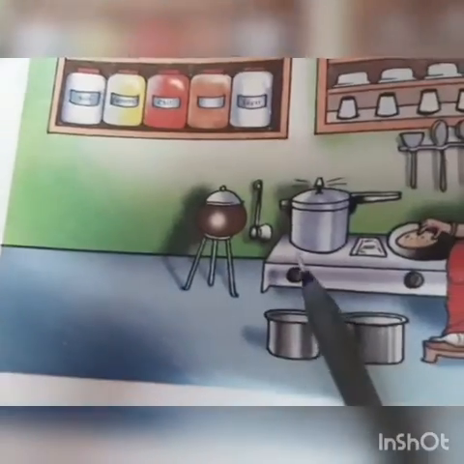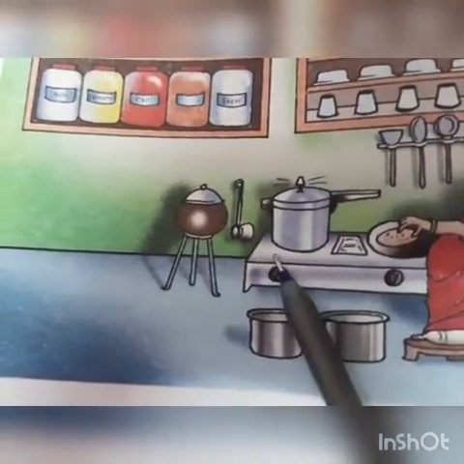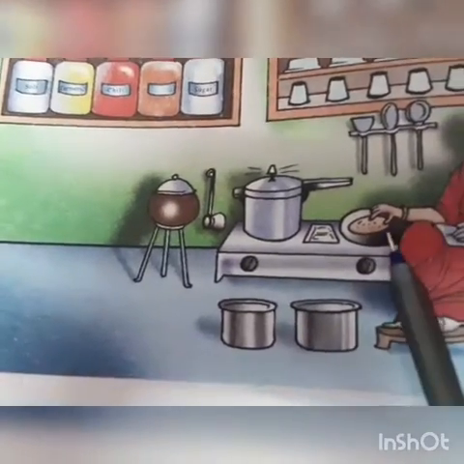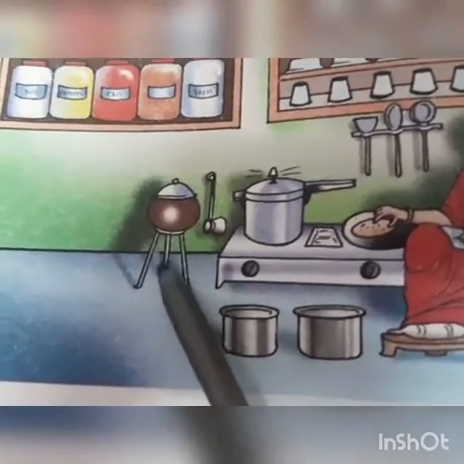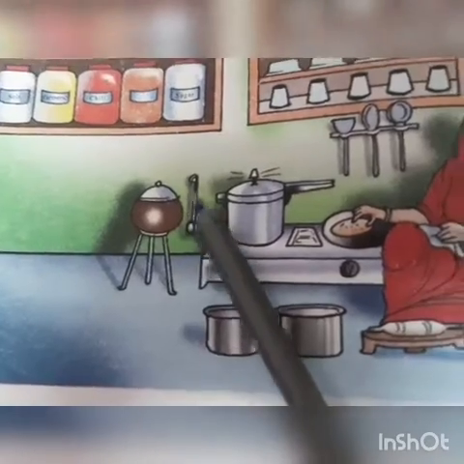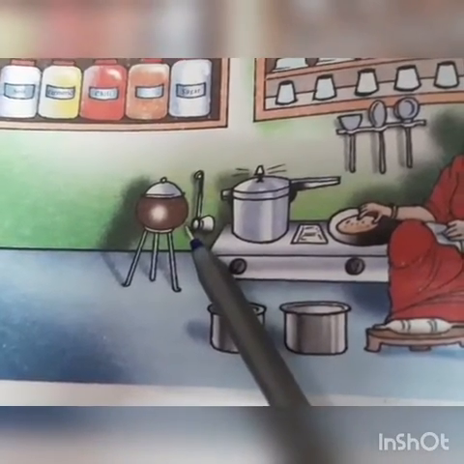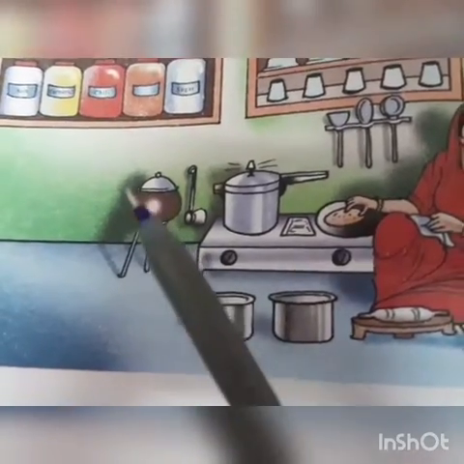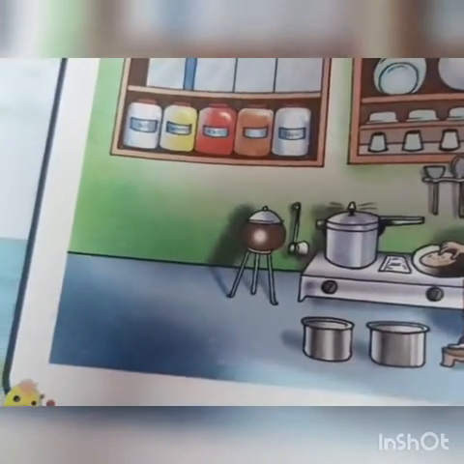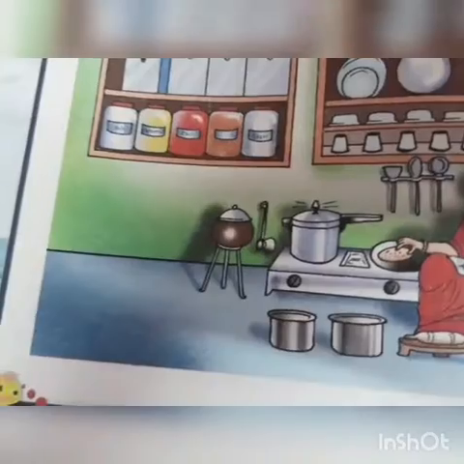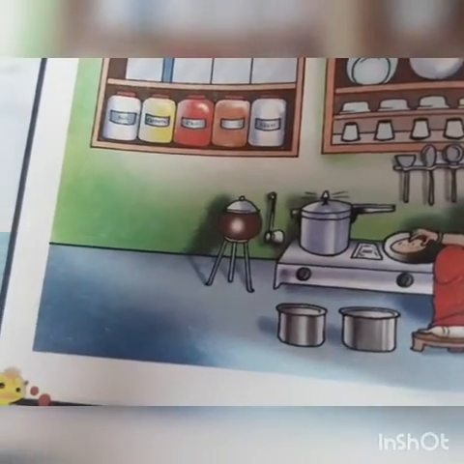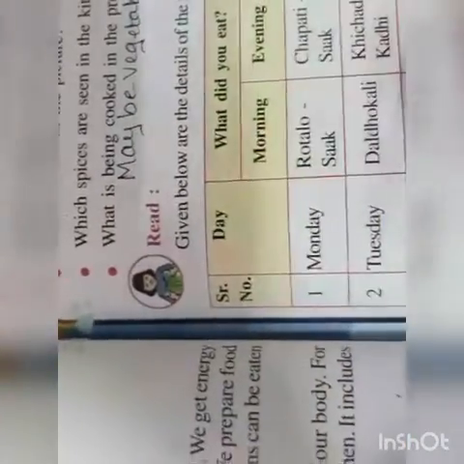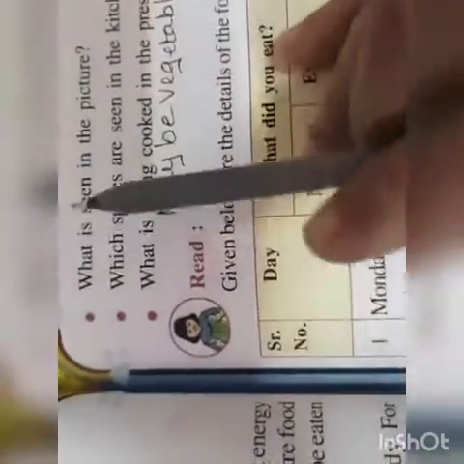You can see this pressure cooker, where the food is being cooked. She is making a chapati. Here there's a pot of water, and there's a long handled spoon, or ladle, to take water out from the pot. So you can see this lovely picture of the kitchen. Now we move on to page number 63. This was your page number 62. On page number 63, there are certain questions related to the picture that we saw on the last page.